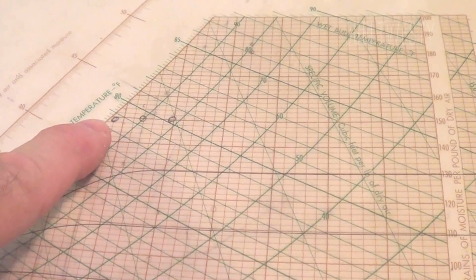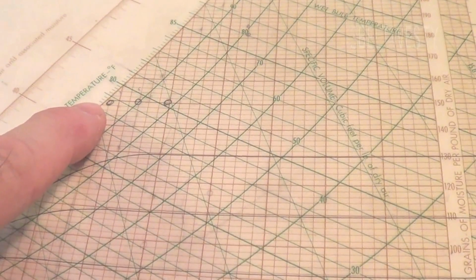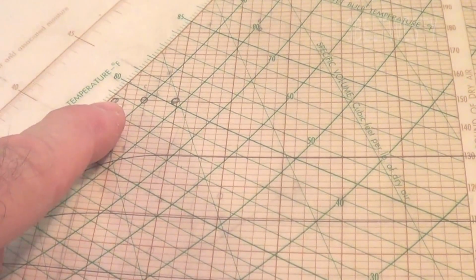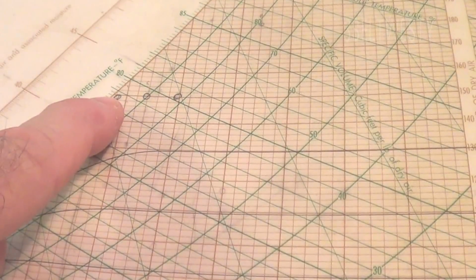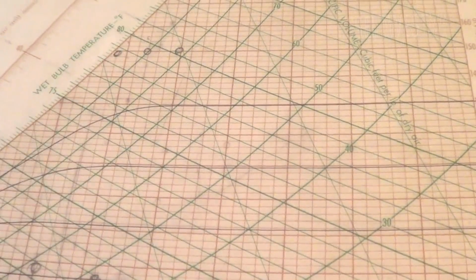What'll happen on this, when it gets up to about saturated, it'll lag a little bit because it takes a little while to dry out inside the unit, but it was saturated early in the morning. Got up, the eave troughs are dripping, and everything is just wet as can be outside.